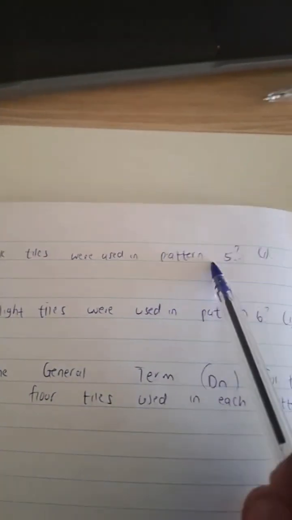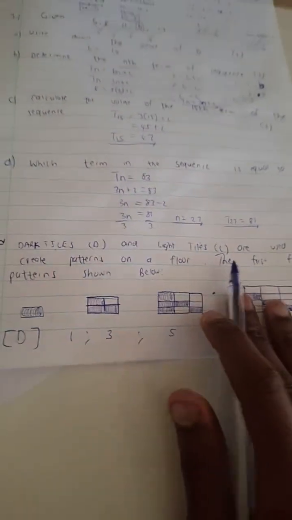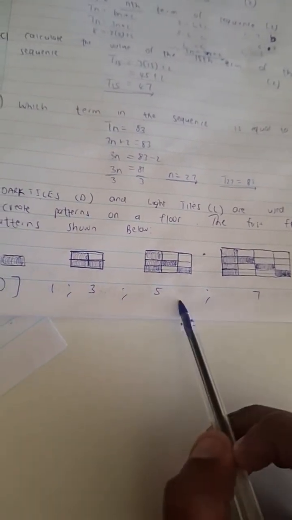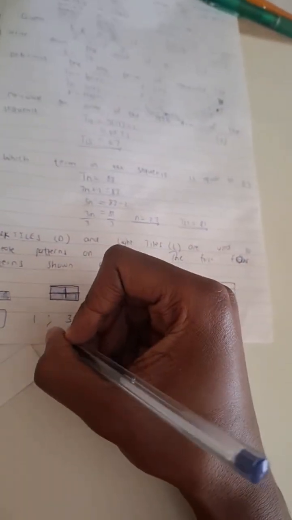So the question that they asked was what? What did they ask? How many dark tiles were used in pattern 5? Do we have pattern 5? No, we have the first 4 patterns. So what is our 5th pattern? What kind of pattern, first and foremost, do we see developed by the numbers that we have here? We have what kind of pattern?